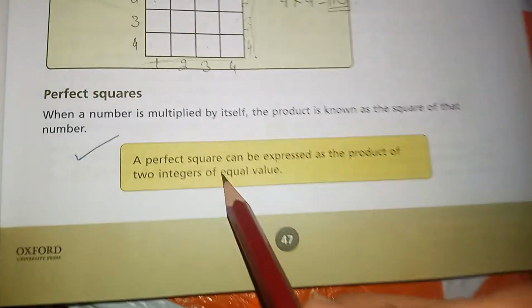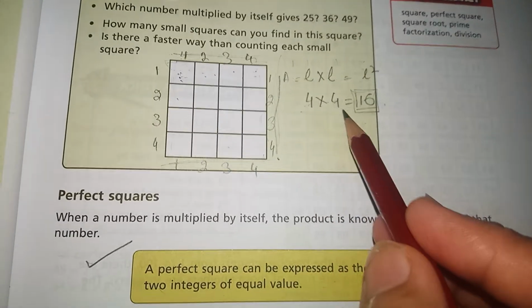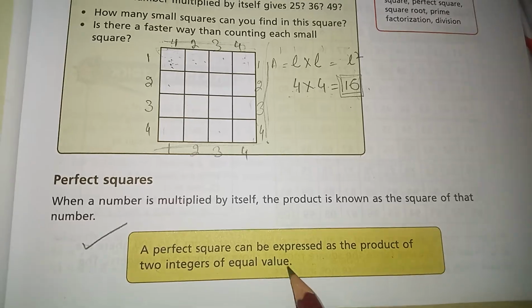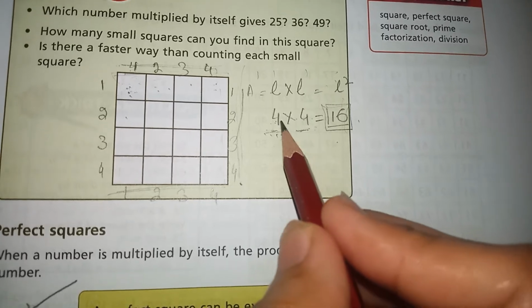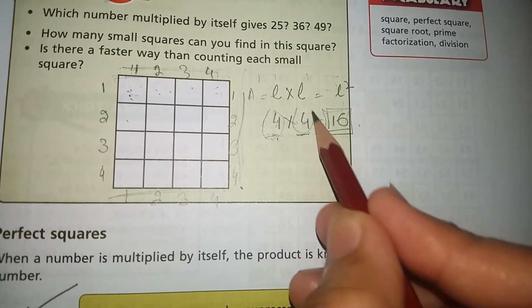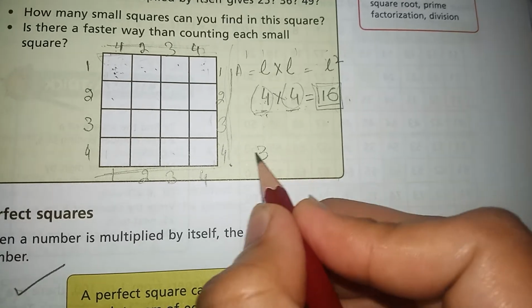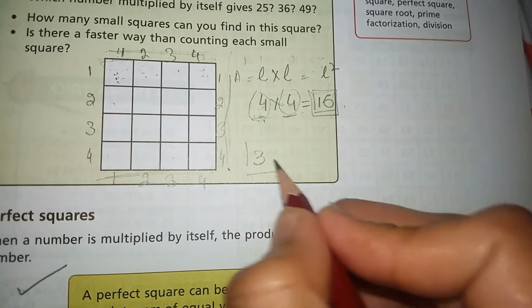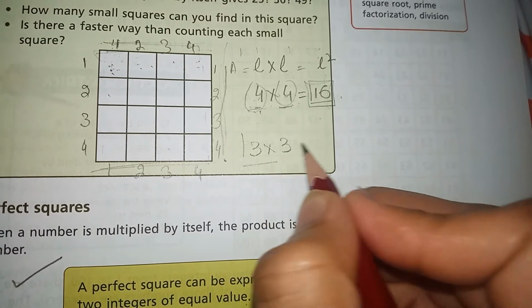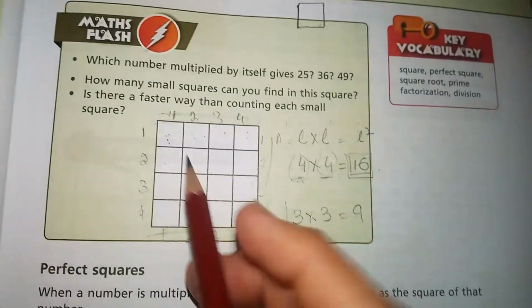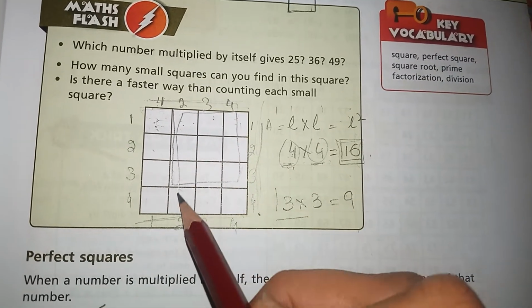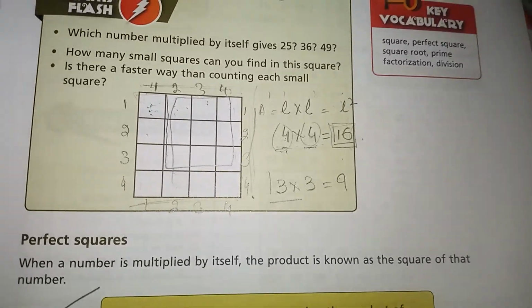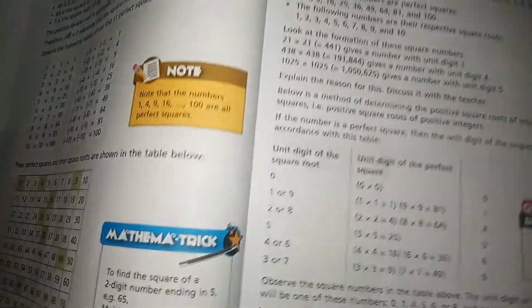So a perfect square can be expressed as the product of two integers. Here the two integers are 4 and 4, two integers of equal value. If there are three squares on its vertical side and 3 on its horizontal side, we will multiply 3 by 3, so the answer will be 9. So there will be 9 squares of order 3 by 3. Clear? Now move forward.